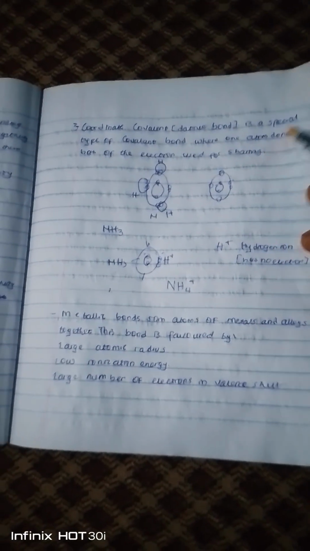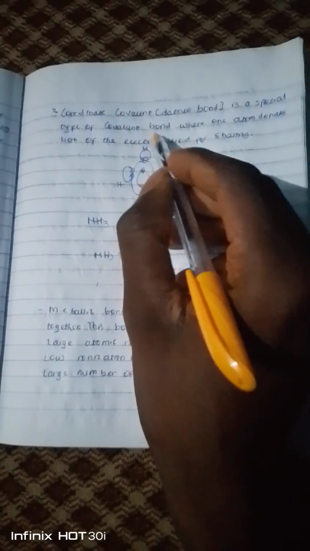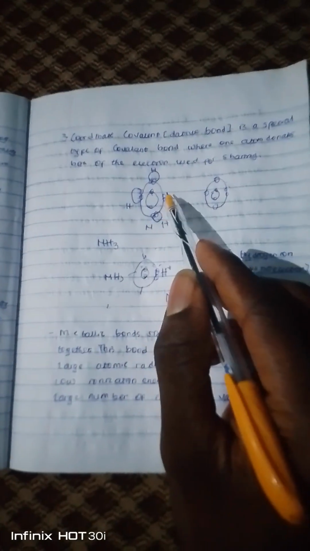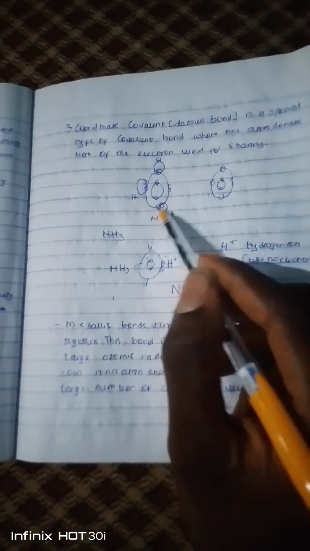So let's go to coordinate covalent bond. It is also called dative bond. Coordinate covalent bond is a special kind of covalent bond. But this one, see the difference. Both of them will bring, this one will bring, this one will bring, they will not share it. But in coordinate covalent bond, only one person will bring and the two will share it.